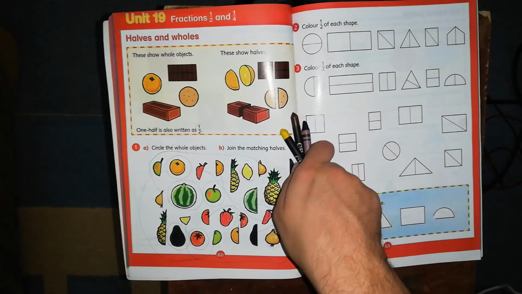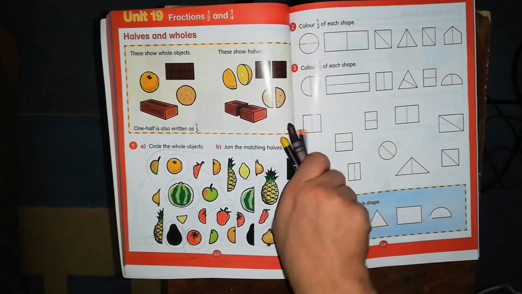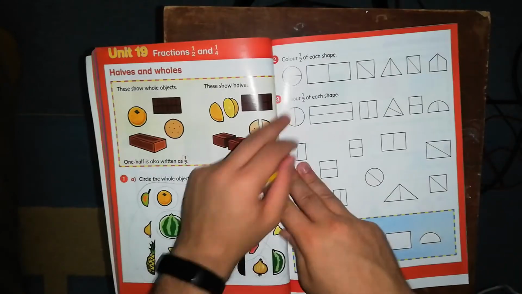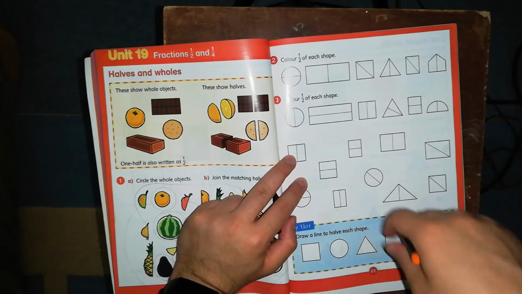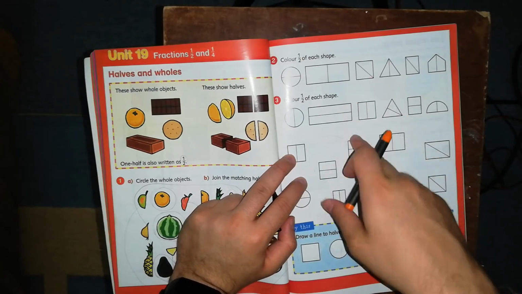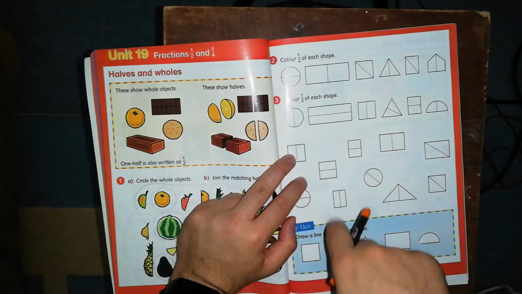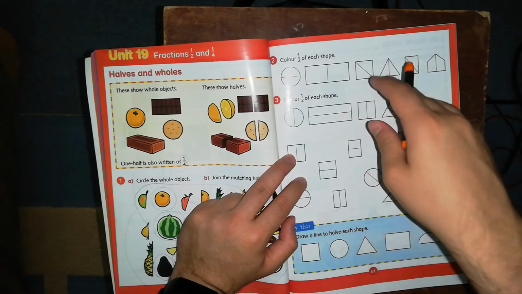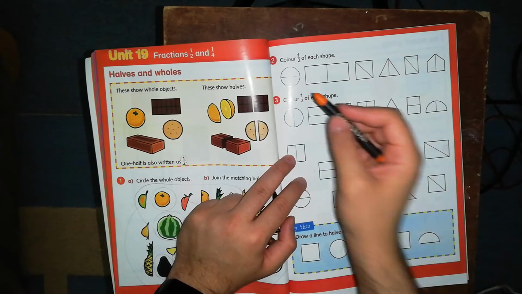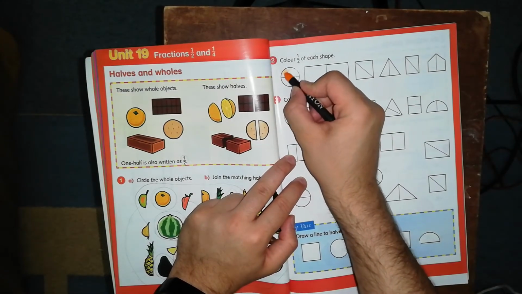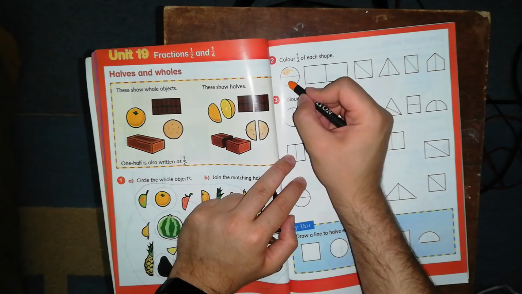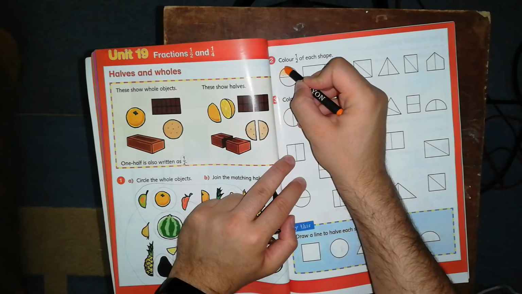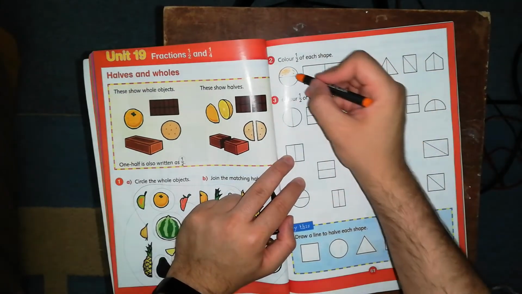Okay. Color half of each shape. Okay, so I'm going to start with orange. We're just going to color 1/2 of each shape. It's the same thing for both, by the way. It's color half of each shape and then color half of each shape. It's the same question. It's just that they have more shapes here than they do here. So I'm going to color this half orange. Again, you can color any half, this one or this one, but you only color 1/2, not all of the shape.